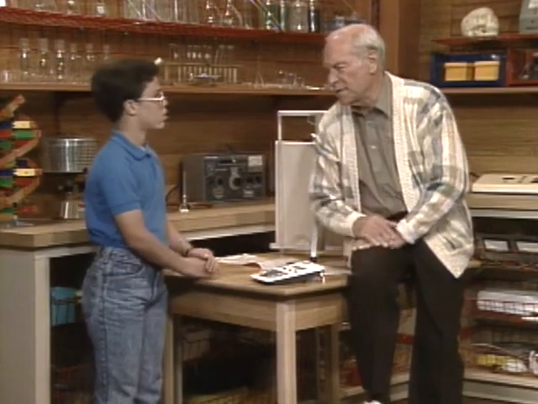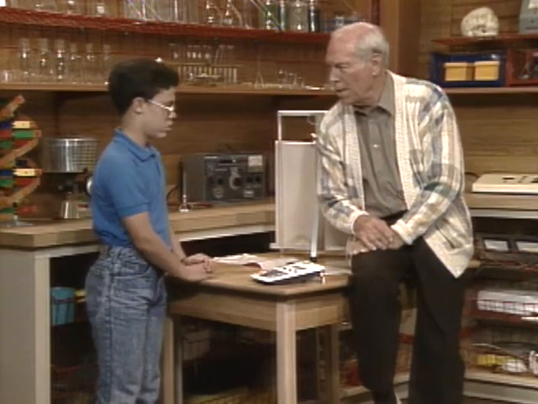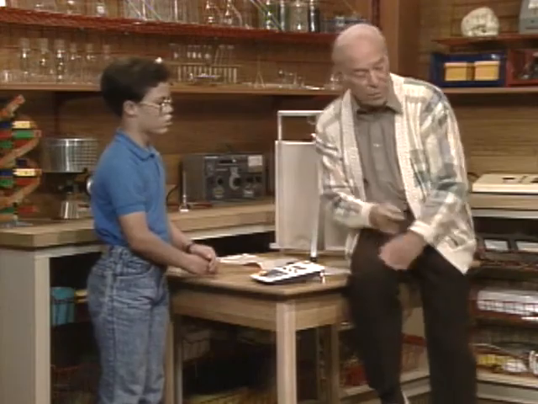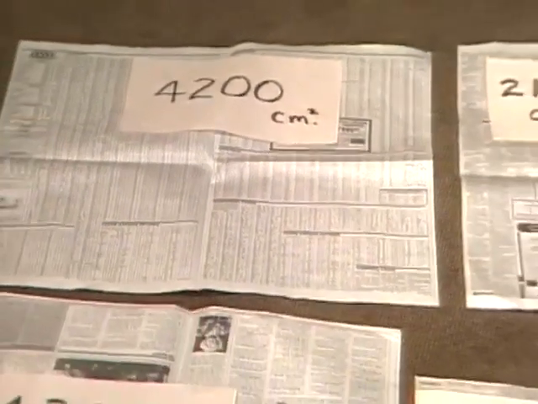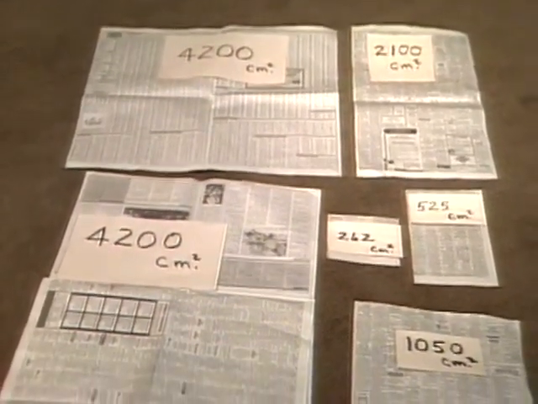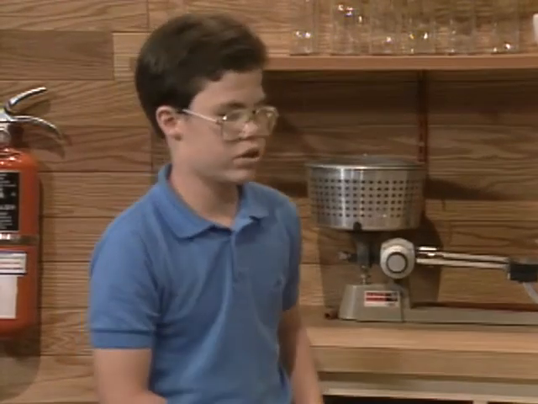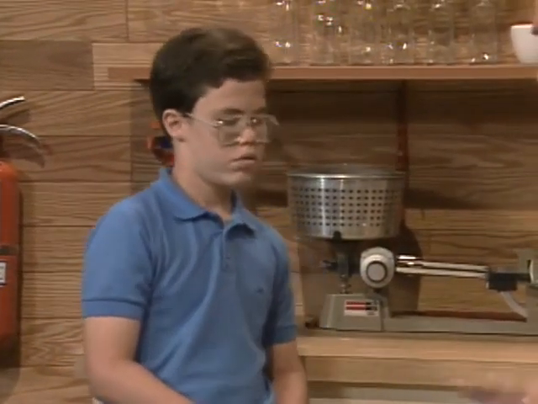So just to sort of emphasize how important your skin is, I would like you to try to estimate the total area of your skin. Okay. In order to do that, see these pieces of paper I have here? Yeah. 4,200 square centimeters and that one is 21 and so forth. Which one of those do you think comes closest to representing your skin? I guess one of the 4,200 centimeters.